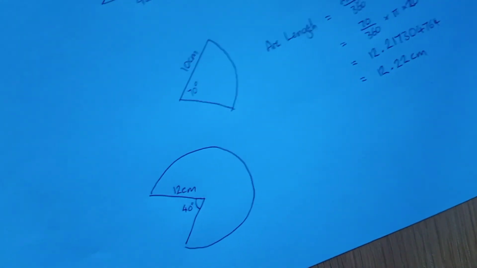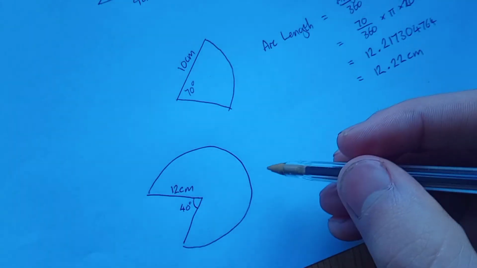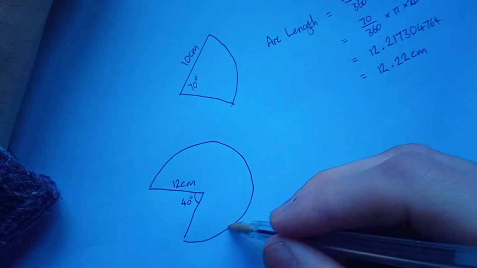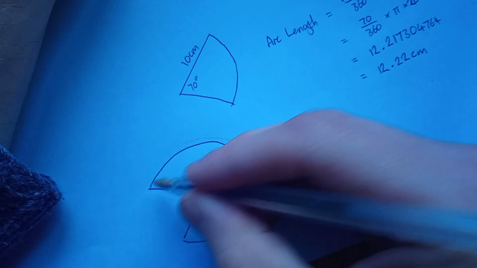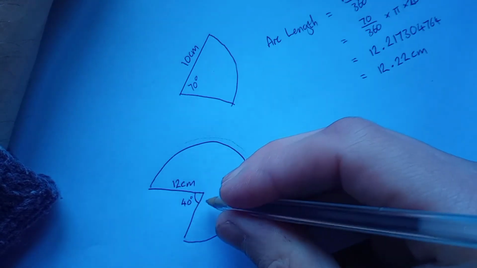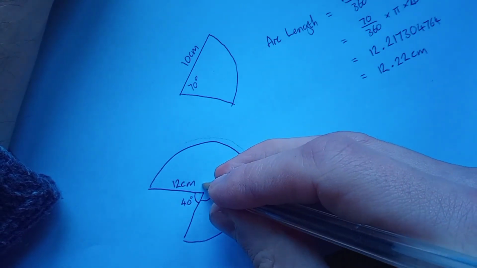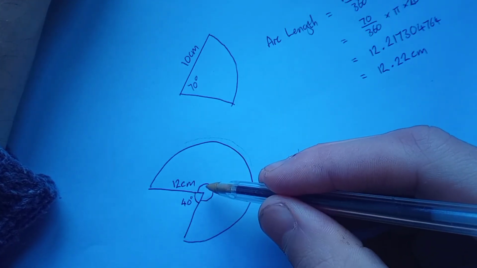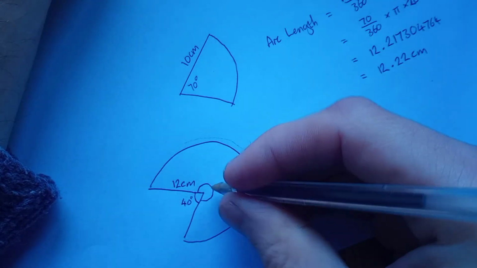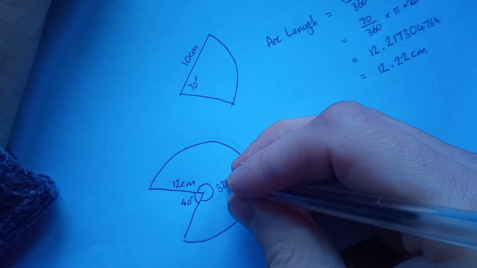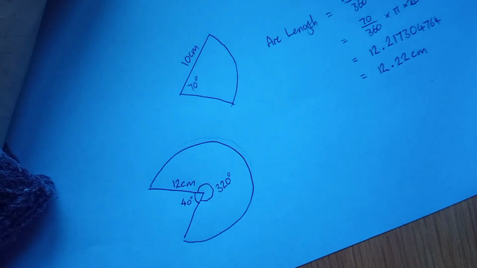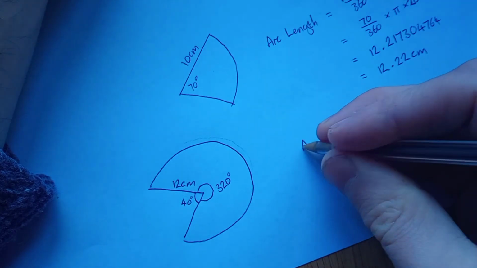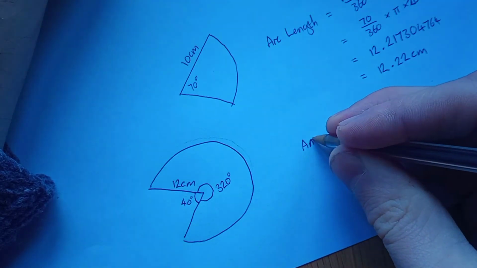Now, last example we're going to do in this one, I'm going to do an arc length of this. Now, there's one thing to be careful of here. I want the arc length, which is this bit here, but I'm given the angle of this bit. So very first thing we need to do is figure out this angle here. Well, whole circle is 360. So let's do 360, take away the 40. That leaves us with 320 degrees. And now we can start finding this arc length because we've now got the angle that we need for our formula.